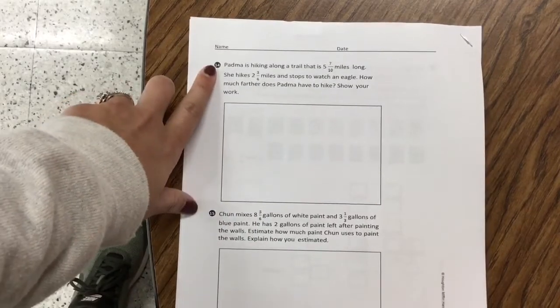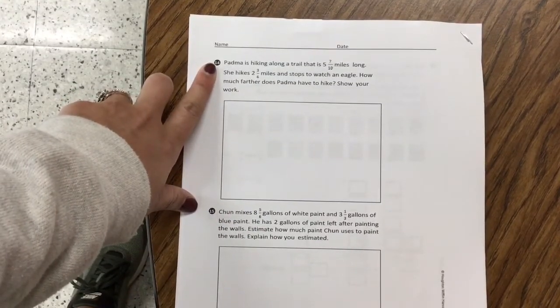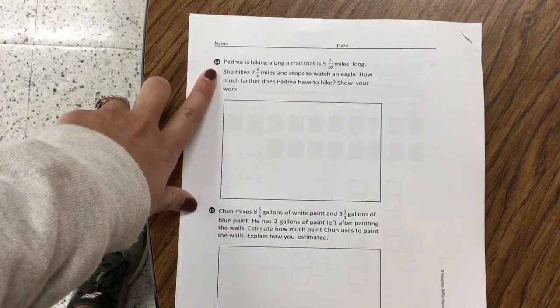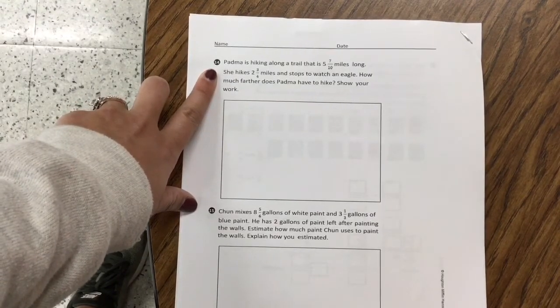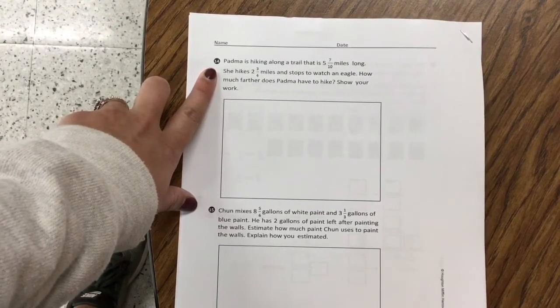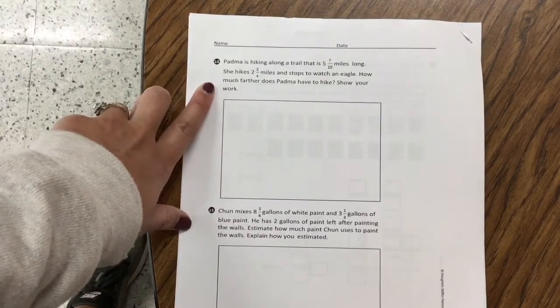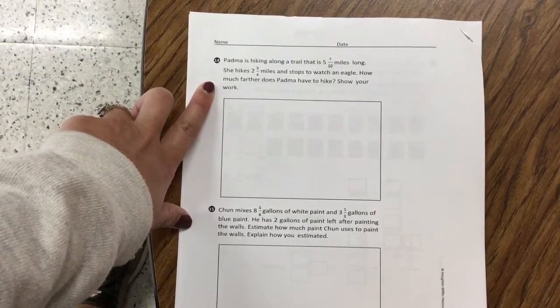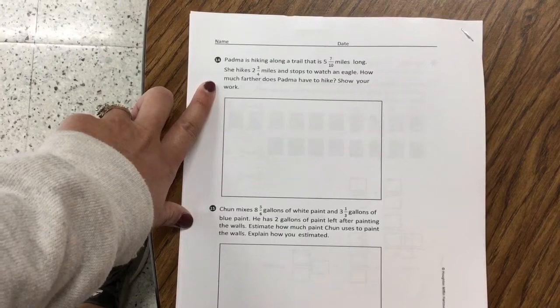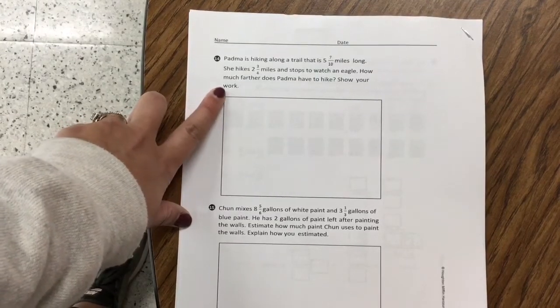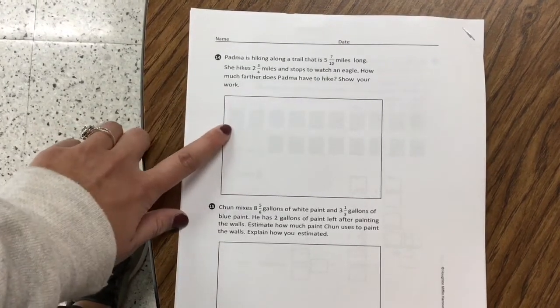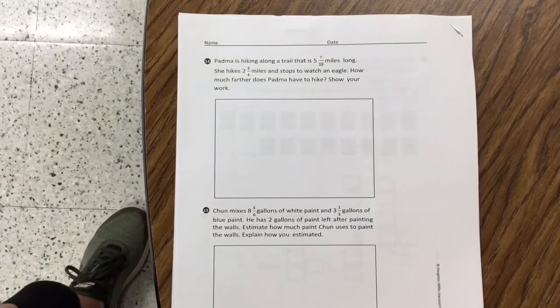Problem 14. Padma is hiking along a trail that is 5 7/10 miles long. She hikes 2 3/4 miles and stops to watch an eagle. How much farther does Padma have to hike? Show your work. The rubric is looking for an equation, your work, and a label.